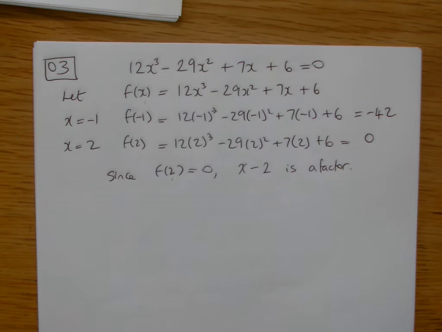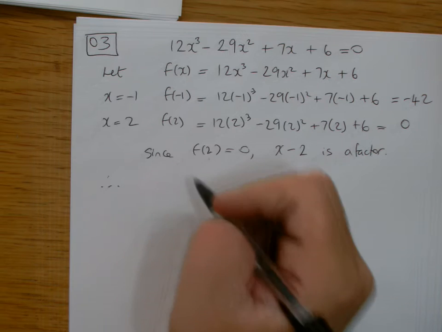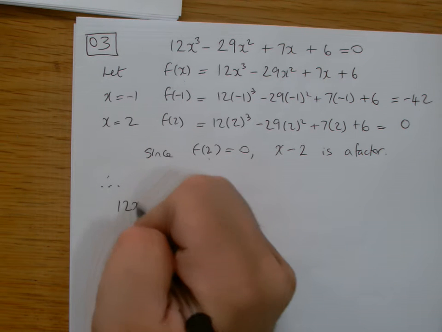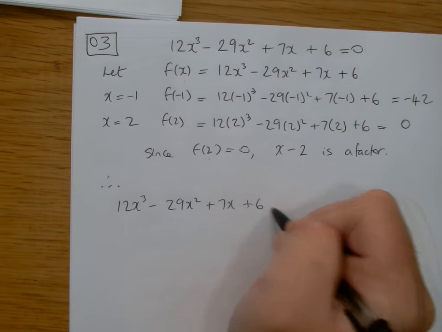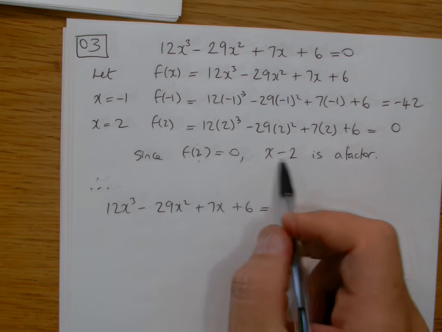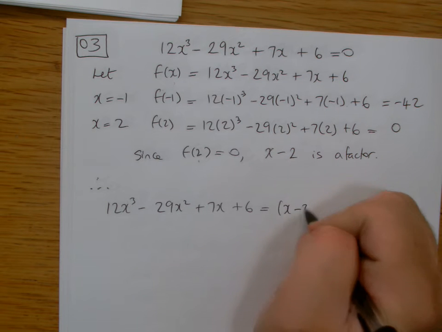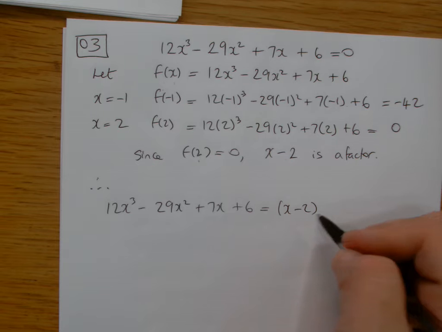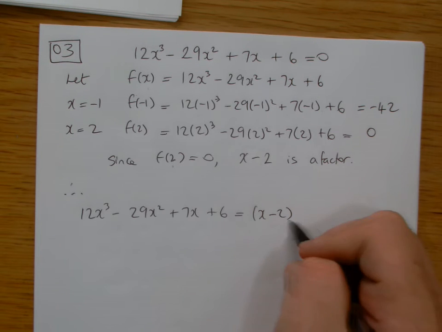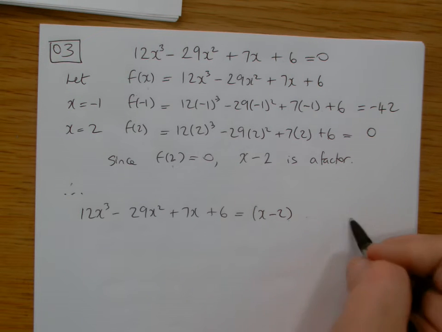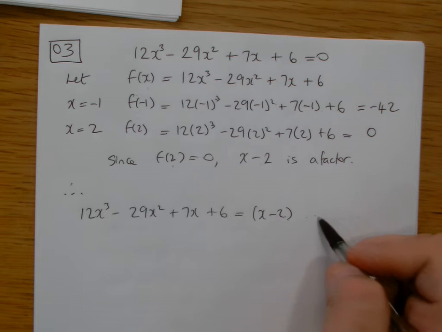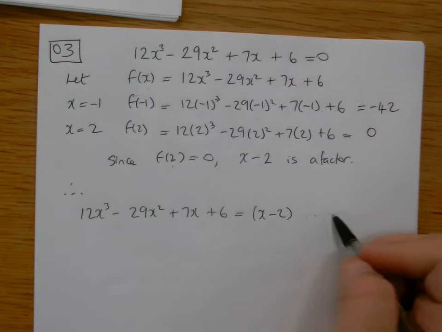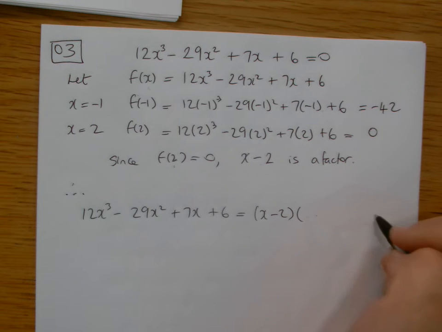So we've got a factor already, so I can say that 12x cubed minus 29x squared plus 7x plus 6 is equal to this factor here, which is one of the brackets. Because it's cubic I'm going to have 3 brackets, so I've got 1 bracket and I need another 2. I don't know what's going to go in those 2 brackets, but when you do FOIL on two brackets, you end up with a quadratic: something x squared, something x, and a constant.